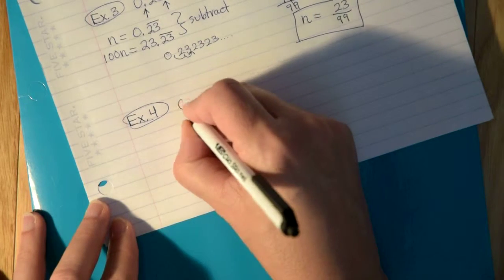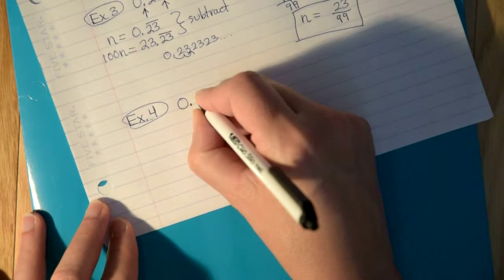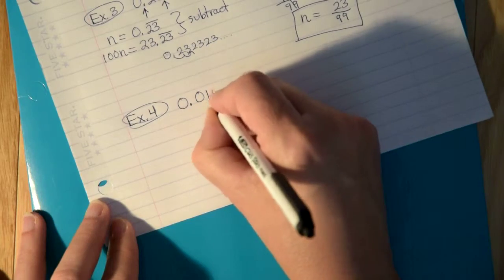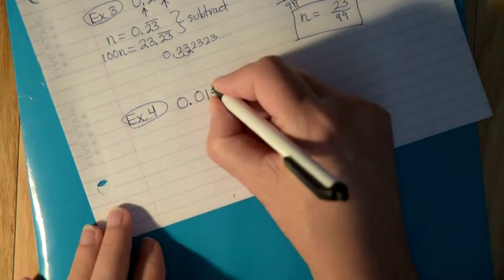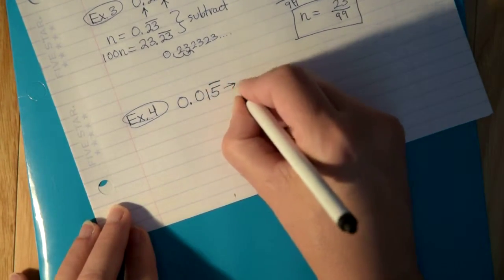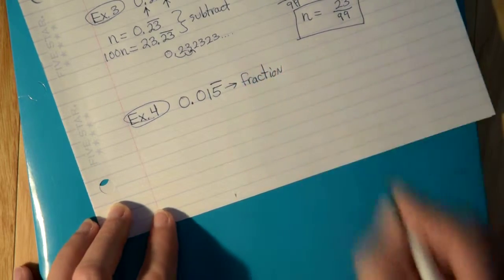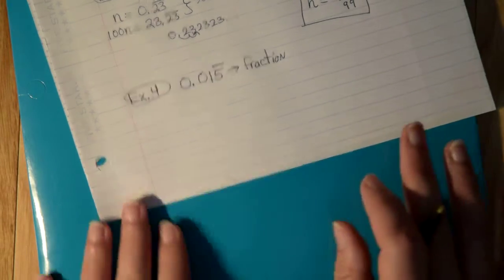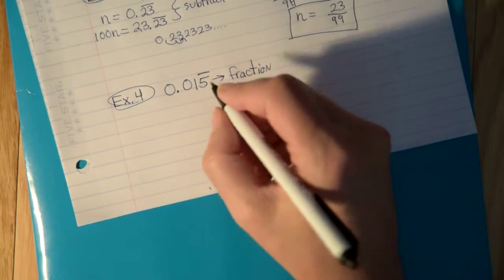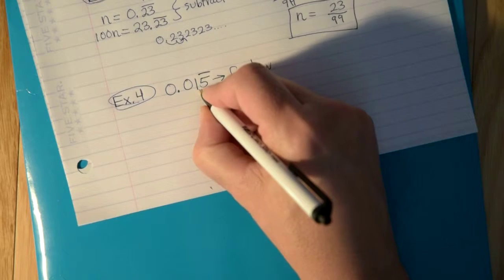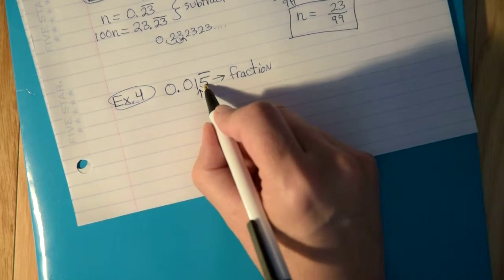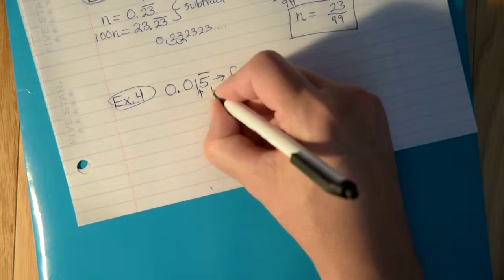So 0.015 with only the 5 repeating, convert to a fraction. Now, we need the decimal to be only the 5's repeating, so I need the decimal to be just to the left of the repeating digit and just to the right.